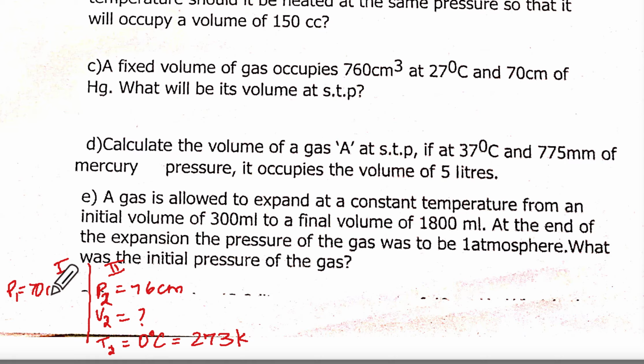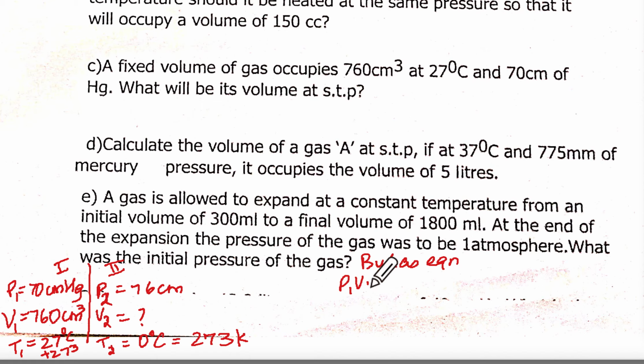Then you'll have here P1. P1 is 70 centimeter mercury. How much is V1? 760 centimeter cube. And what is T1? 27 degrees C means plus 273, that will be 300. Then what will you say? By which equation? By gas equation. What is the gas equation?